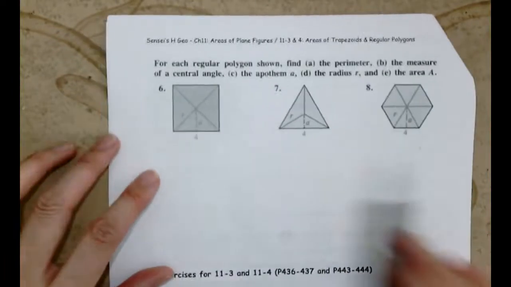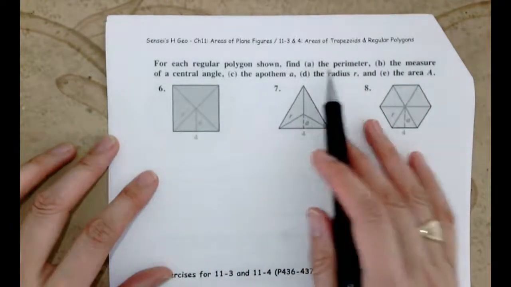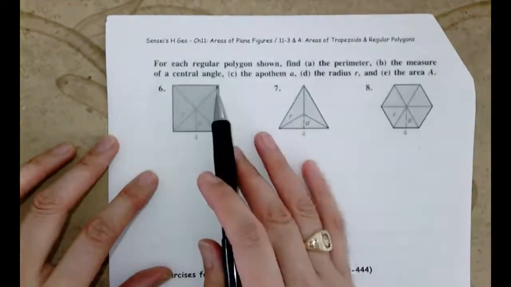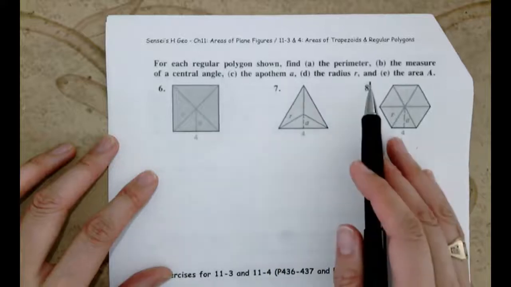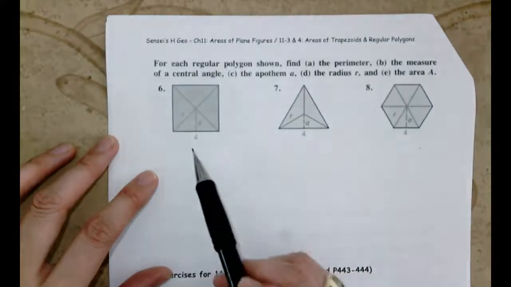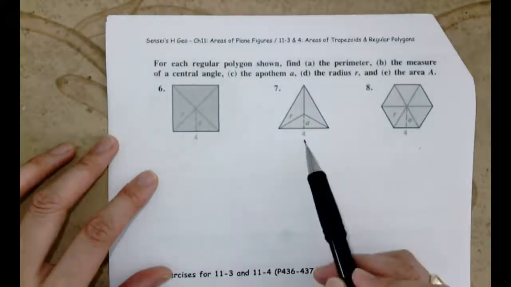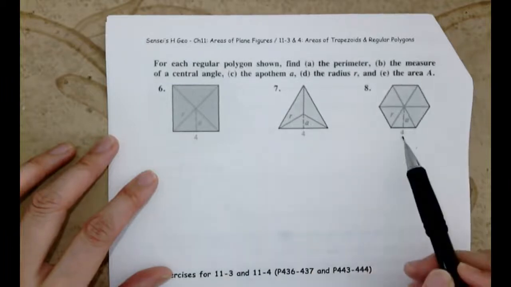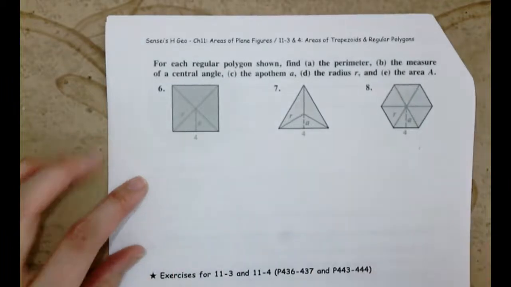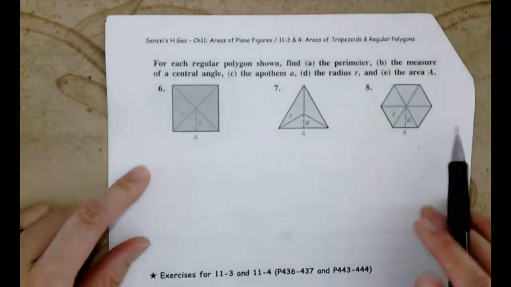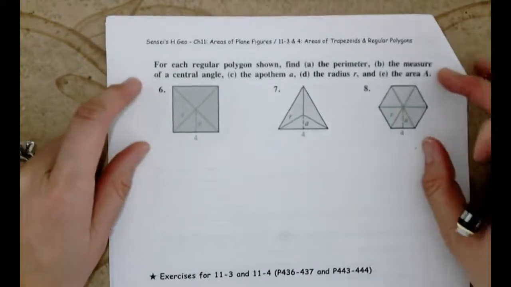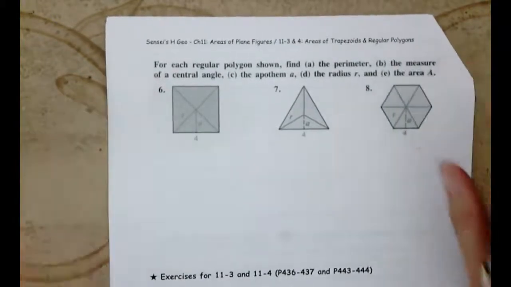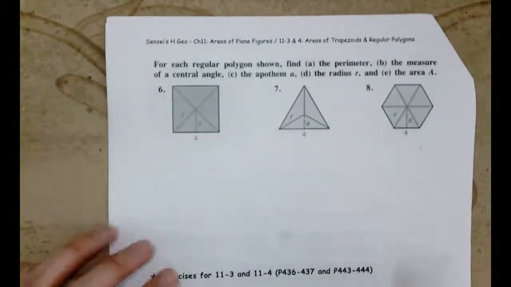For each regular polygon shown, find the perimeter, the measure of a central angle, the apothem, the radius R, and the area A when the side is 4. Okay, so I want you to do all three. This is the bread and butter of this section, and you have to be able to do this.